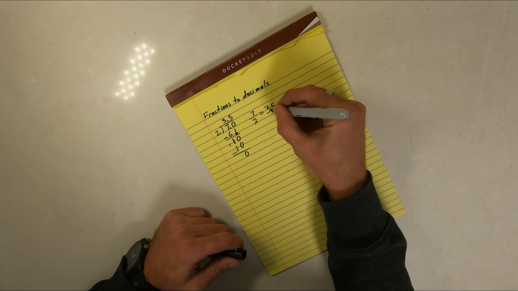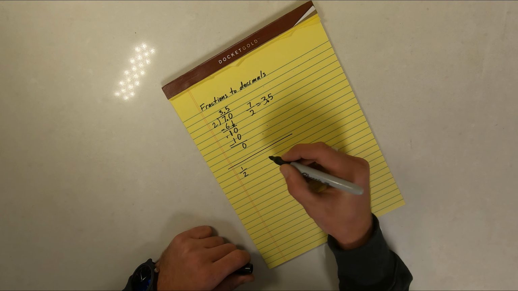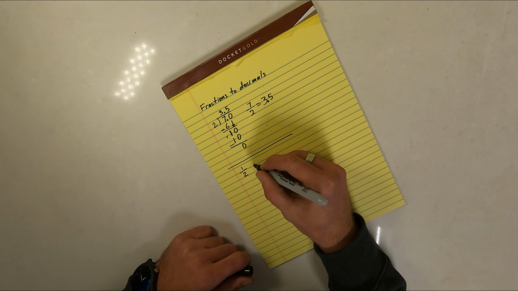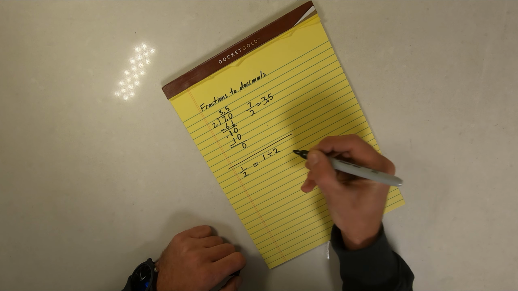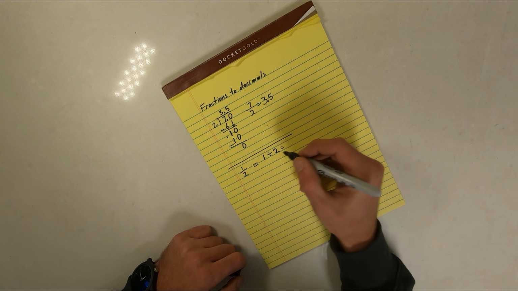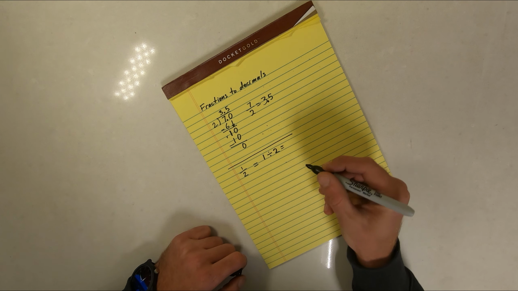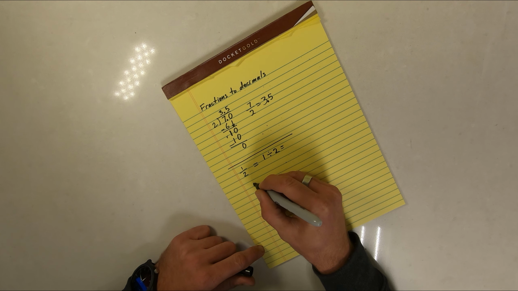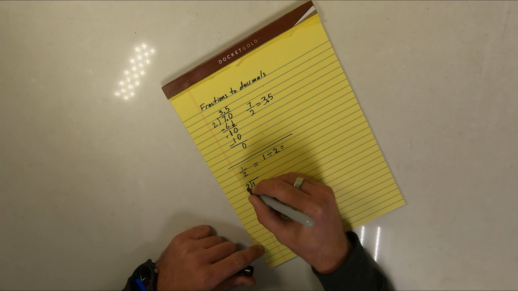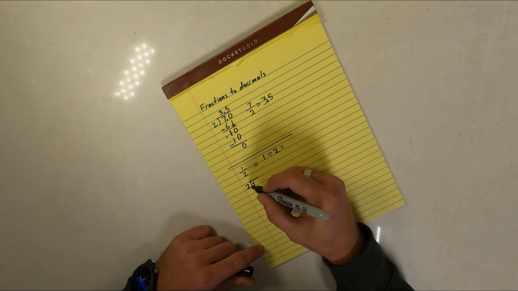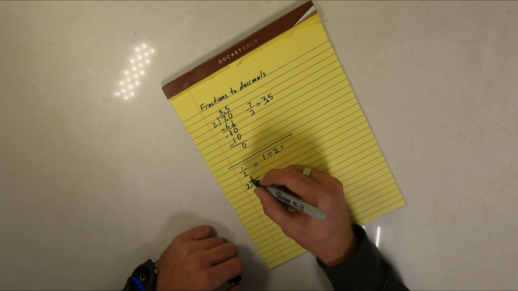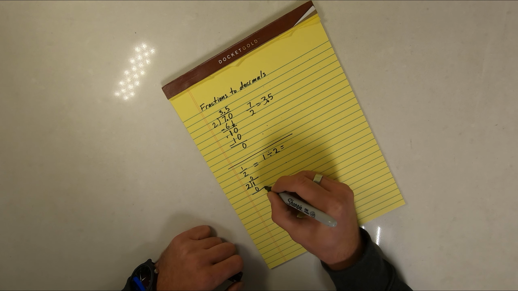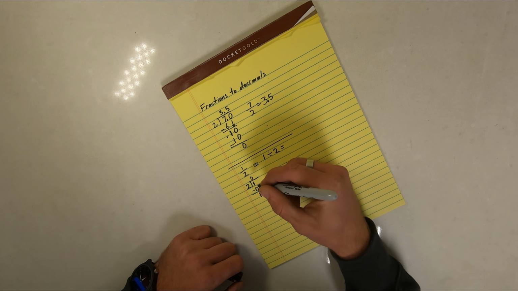So 1/2 is the same as 1 divided by 2. Let's find out what that is. So we set up our division problem. We put the 1 underneath and 2 outside. How many times does 2 go into 1? 0 times. 0 times 2 is 0. Subtract, and we still have a 1.